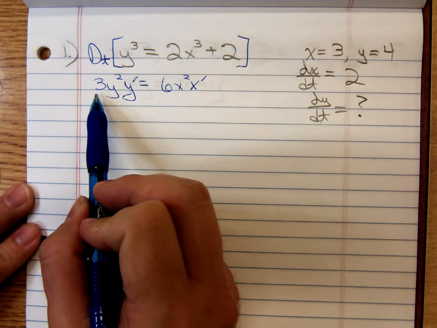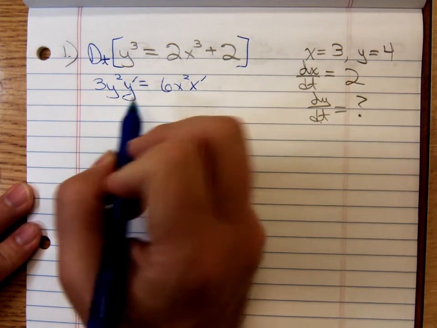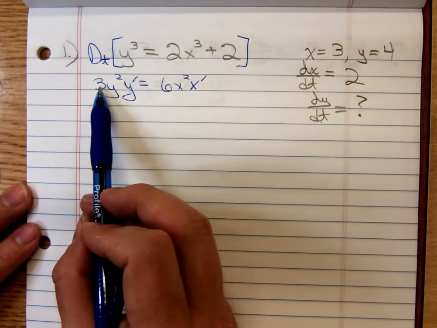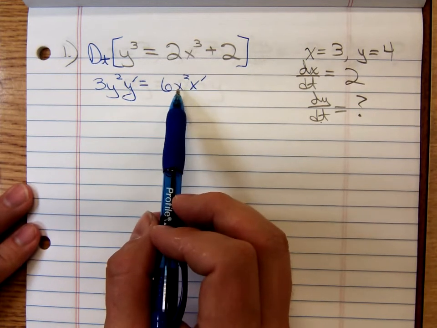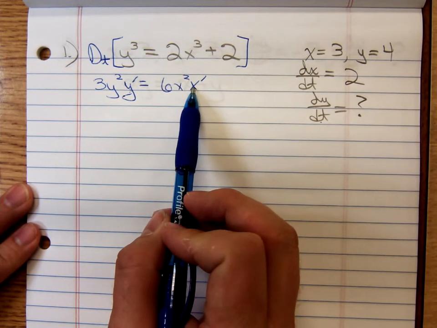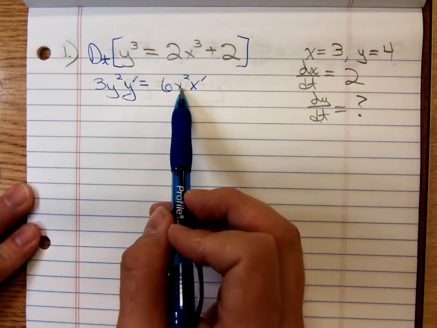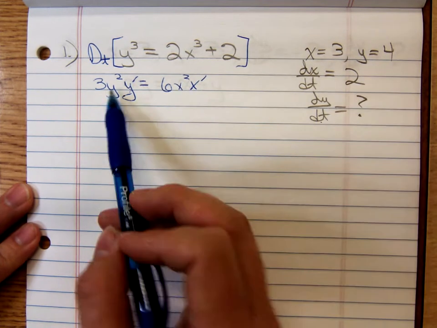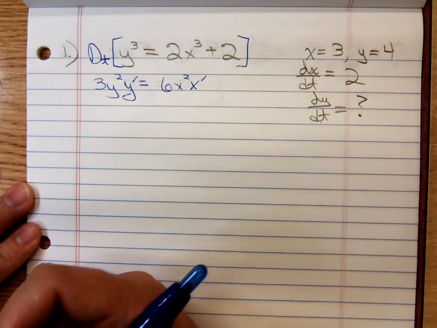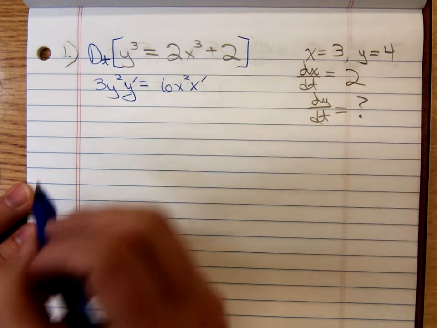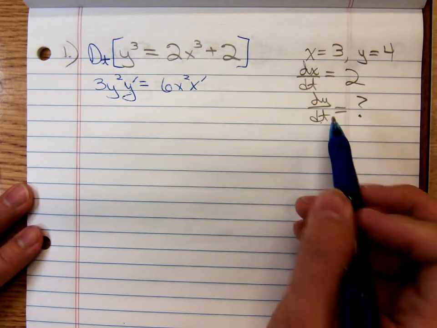Sometimes I may decide just to plug the numbers in that I know immediately. I know x prime is 2, I know x is 3, I know y is 4, so I could do that right now, but I'm going to go ahead and solve for y prime first.